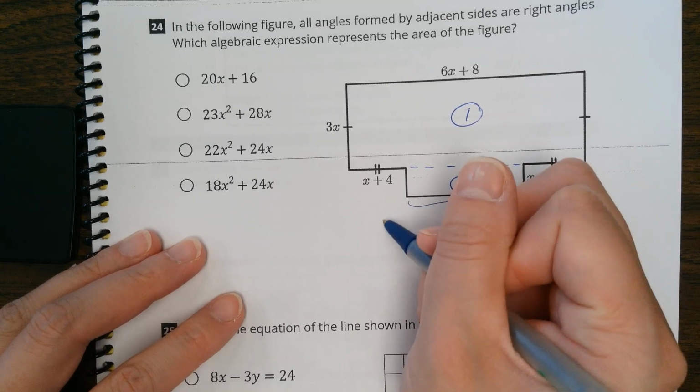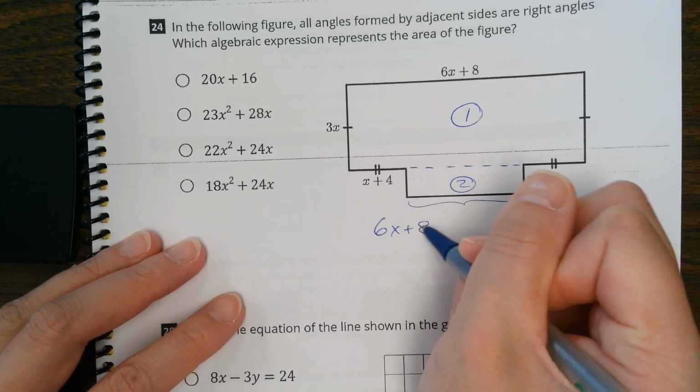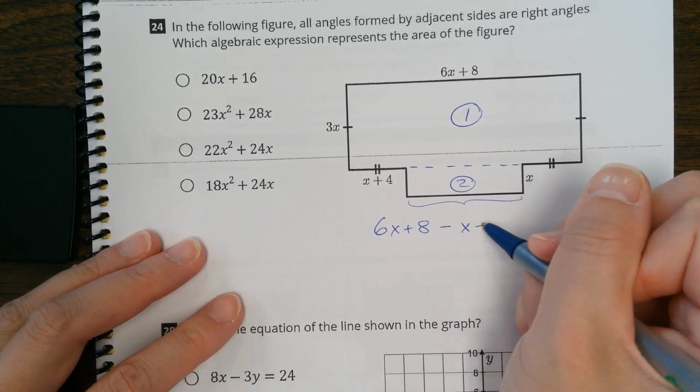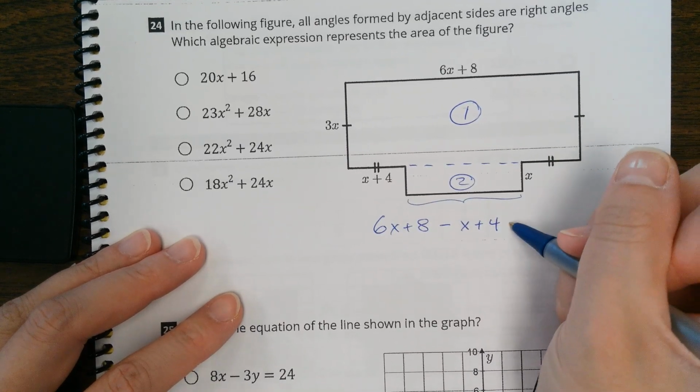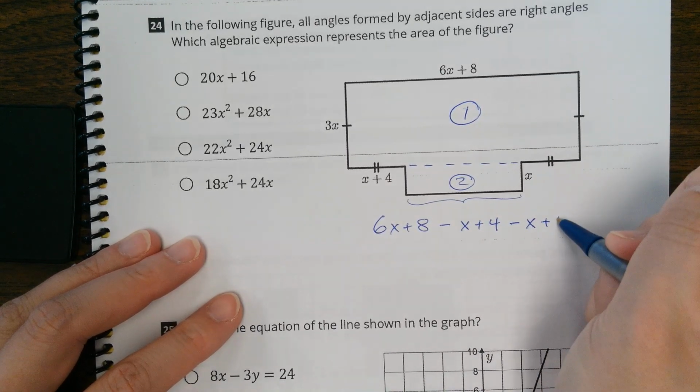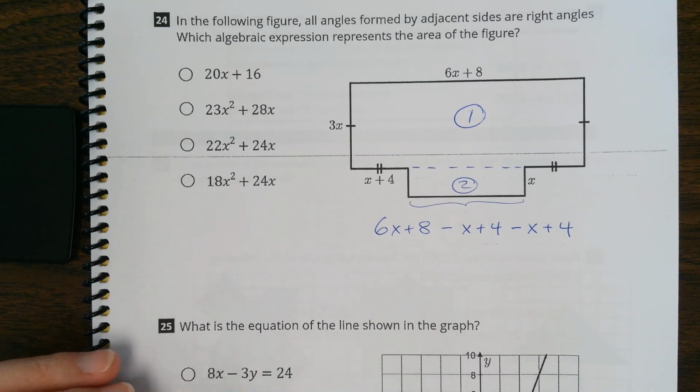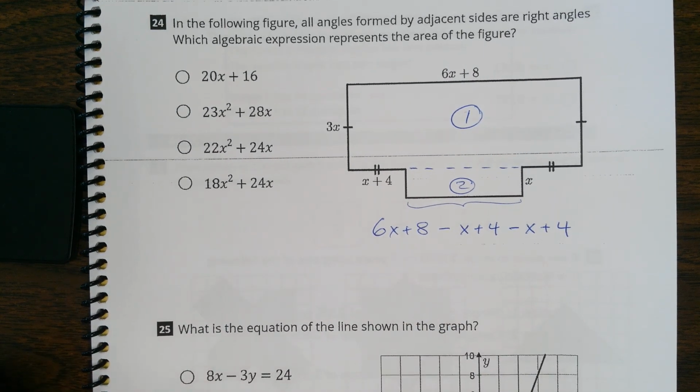So this length right here is 6x plus 8, take away x plus 4. But what's wrong with what I wrote right here? Before that, even just this line right here, where do I need to put the brackets around?